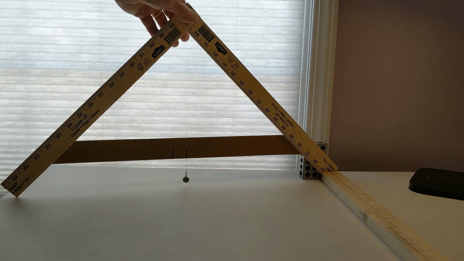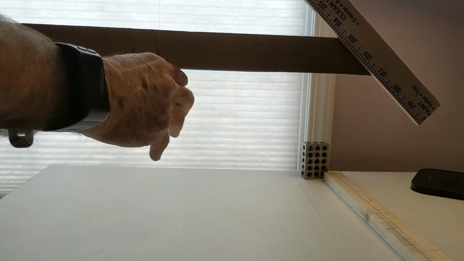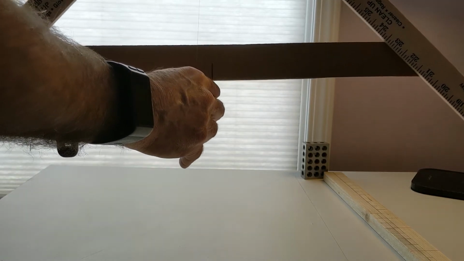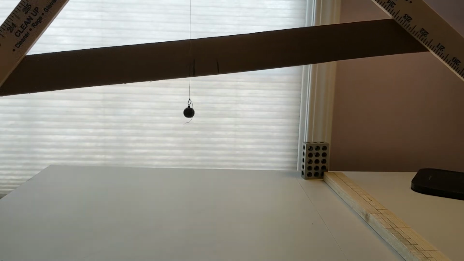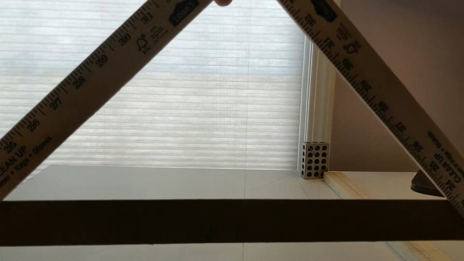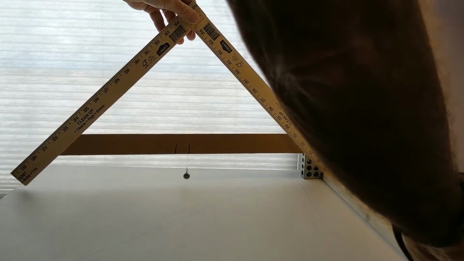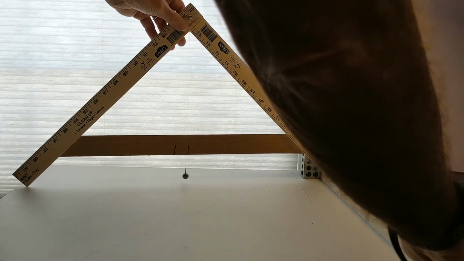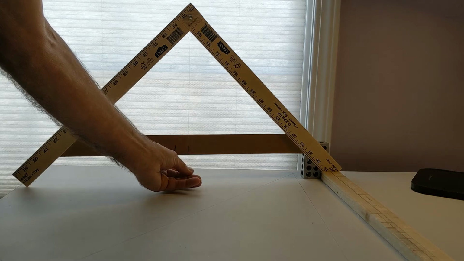Let me move that in closer so you can see. You can see there are several marks on here, and the center one would be 0 angle. This particular mark would represent this side being at a 51.5 degree angle, so that it can be used to check progress as you're building things, and even assist in cutting the stones.